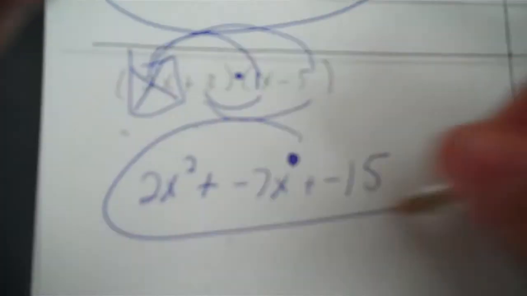So my highest power is 2, so 2x to the second. And then for x to the first, we have 2 of them. So I got to add the coefficients, and that's negative 7. Keep that as x to the first when you're adding the like terms. And then we got the negative 15. You can take that away, and there's your answer.